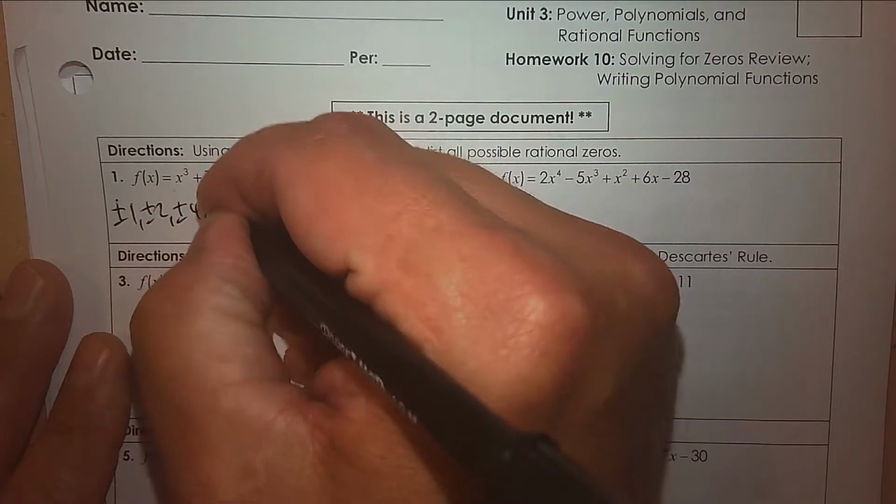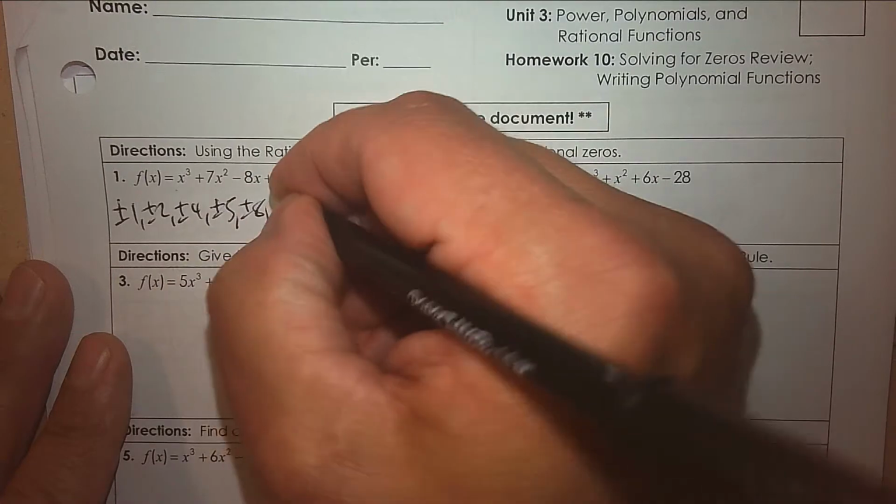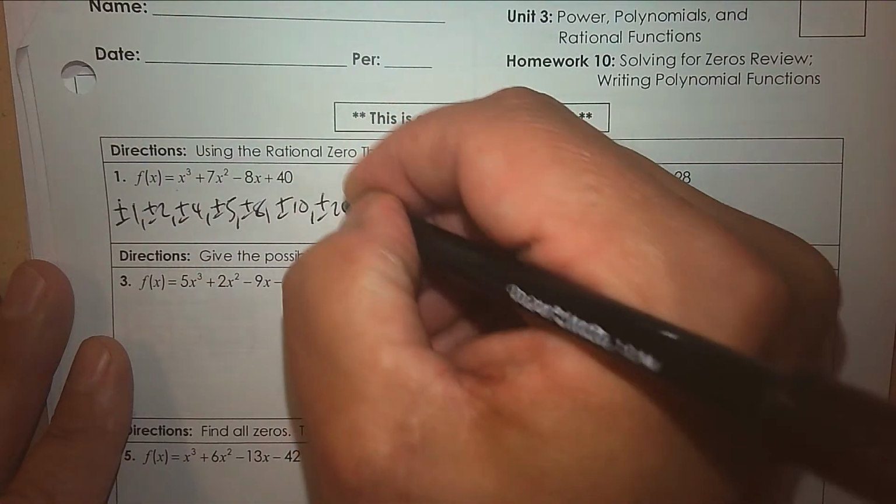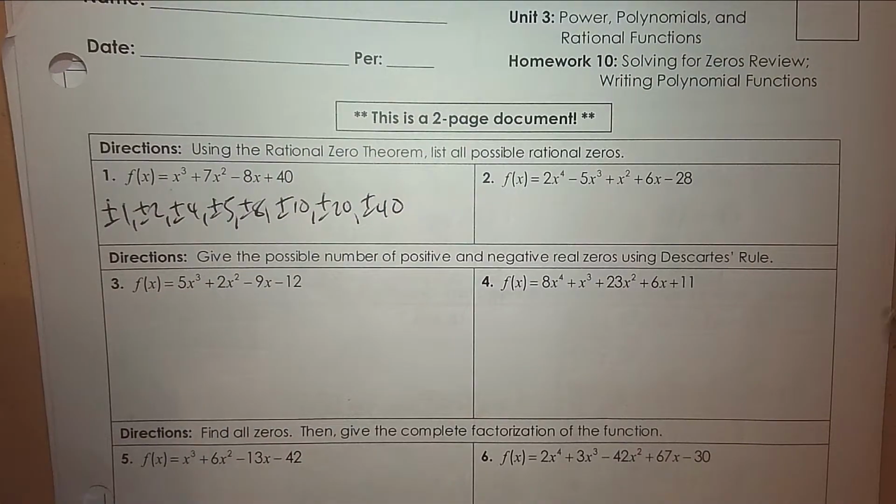So take your time. I'm going to make sure I don't make a mistake. So those are all the numbers that go into 40 evenly. 1, 2, 4, 5, 8, 10, 20, 40.